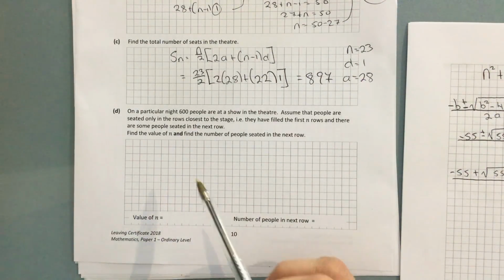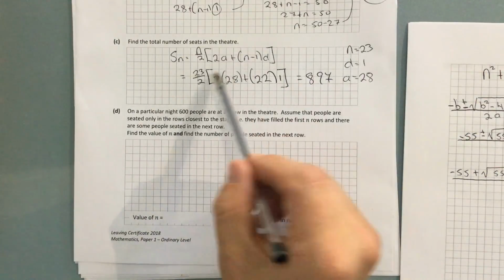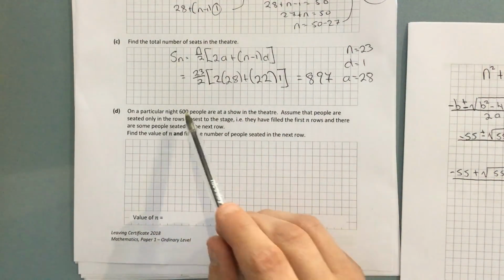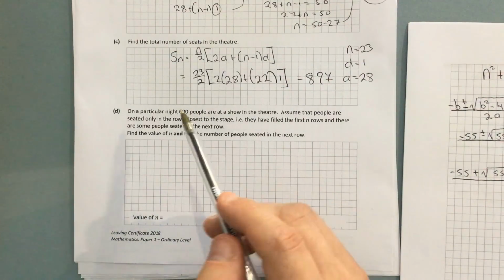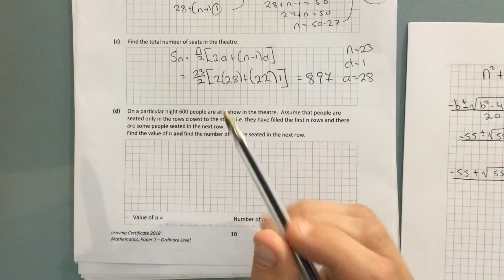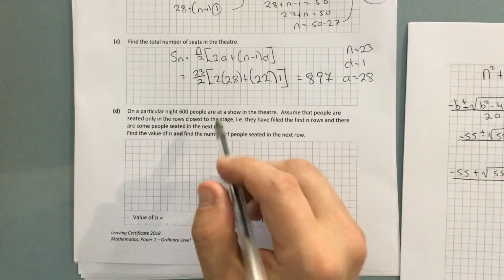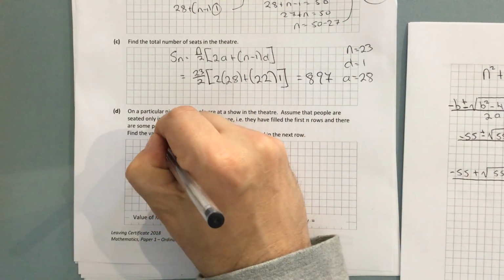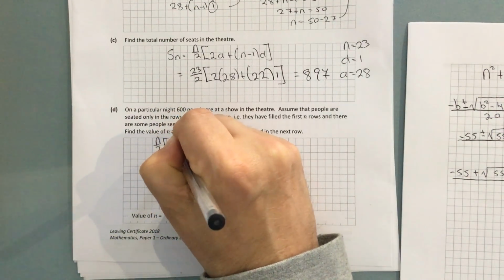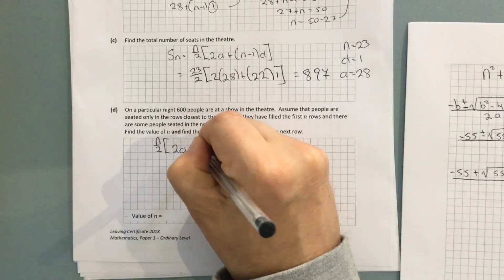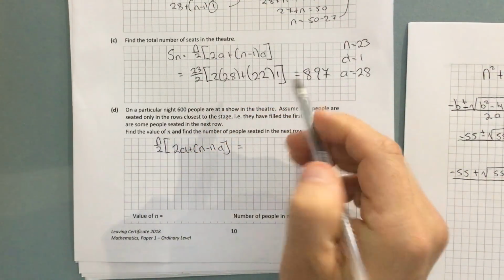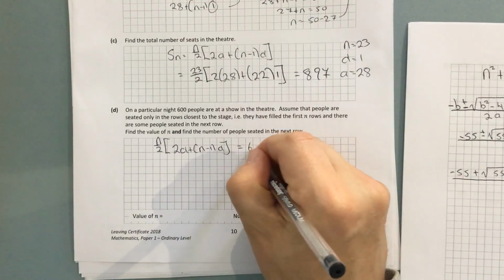So for this, again, I'll have to use my formula, but this time they're actually telling us the amount of people. They have the total number of seats, but we've defined n. So what they're saying is that n over 2 bracket 2a plus n minus 1 bracket d is equal to 600.